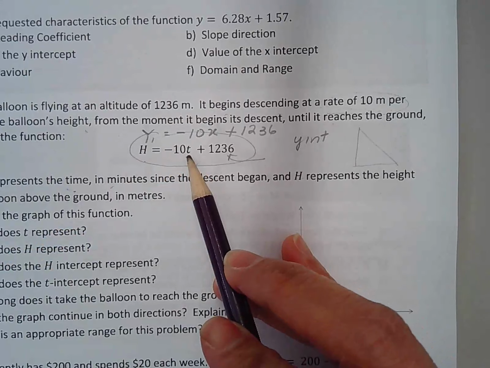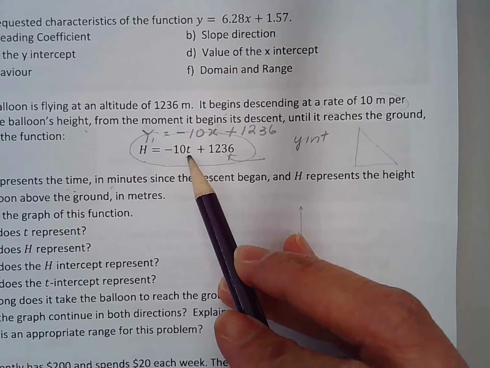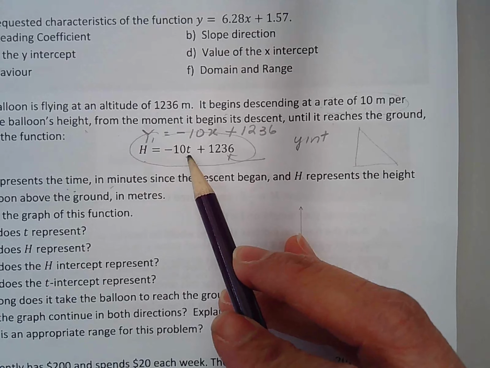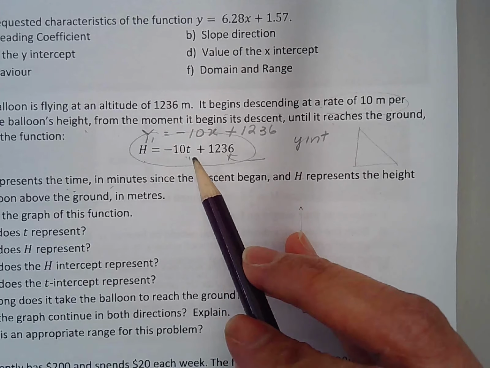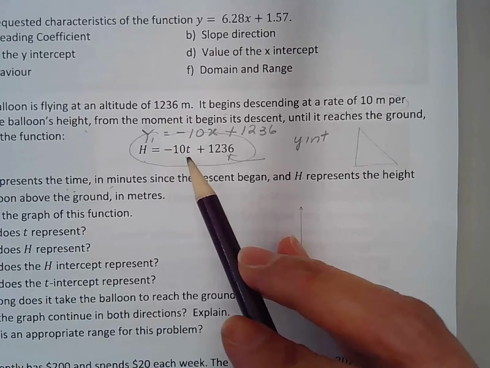Yes. Can the time be 0? Yeah, that's okay. Can the time be negative? In this context, no, right? No, we can't go a negative time. So our time cannot be a negative value.